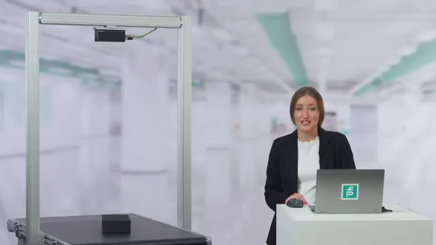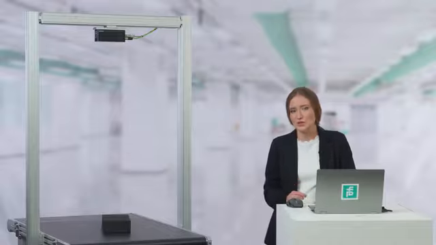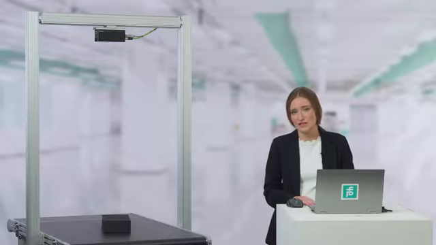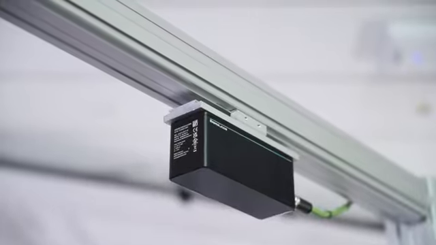Compared to vision systems, we have the advantage that the evaluation of the image data takes place directly in the sensor. This means we don't need a separate evaluation unit or IPC. We get the results straight from the sensor and can use them directly in our applications.